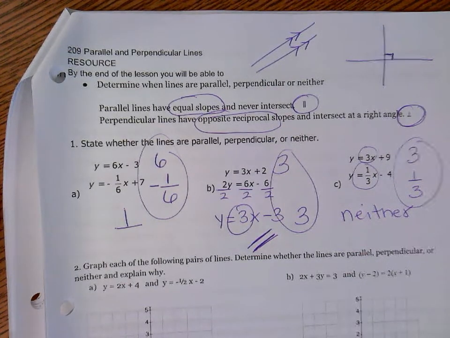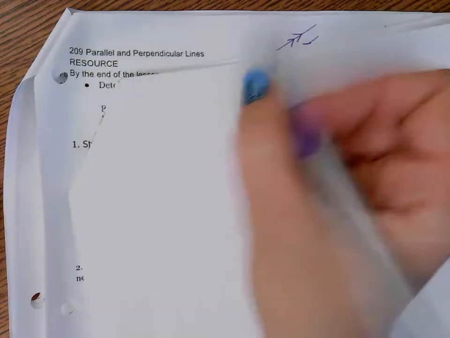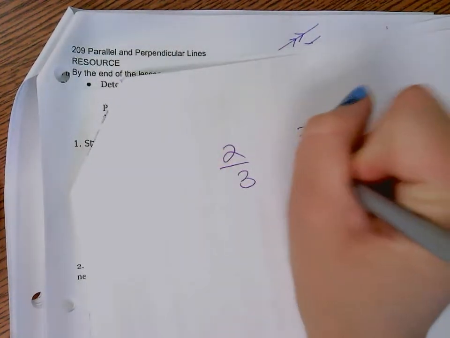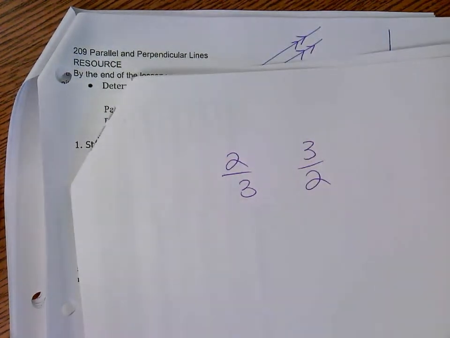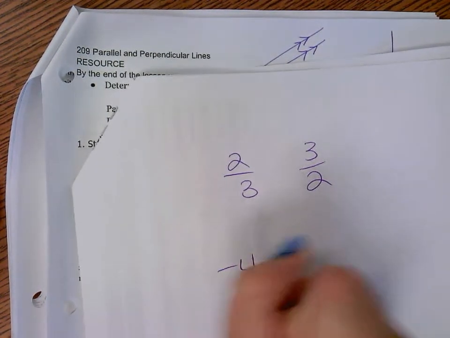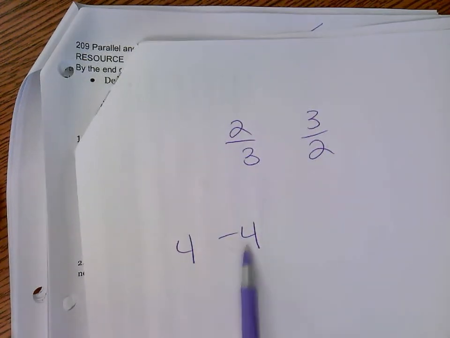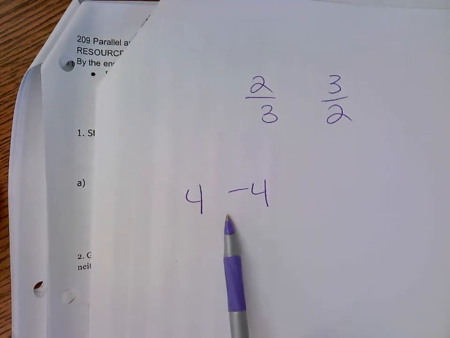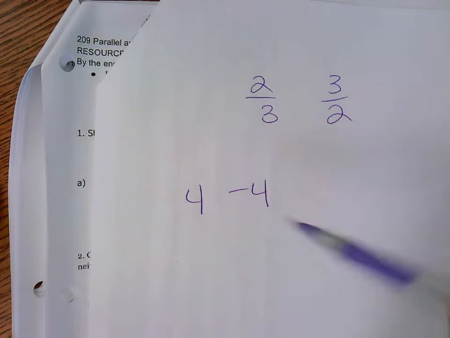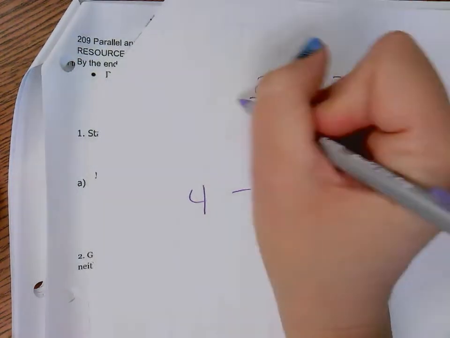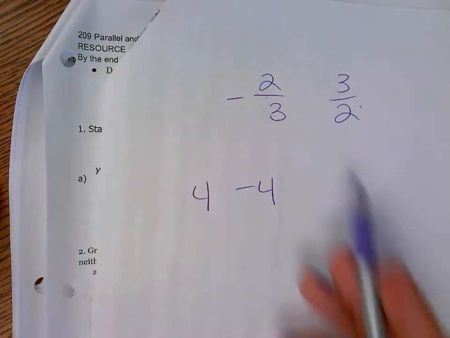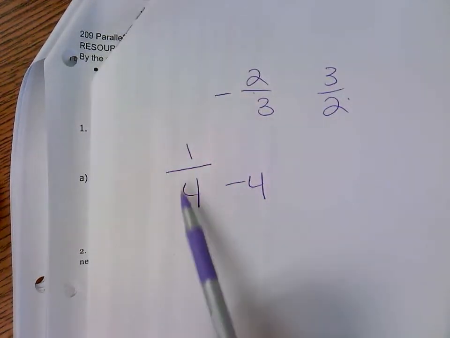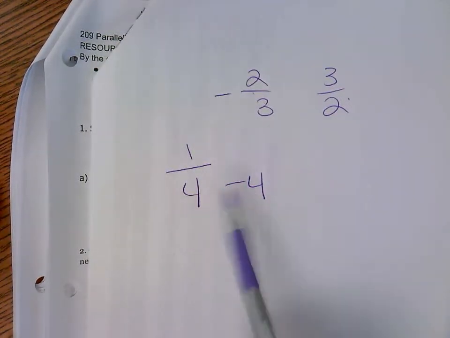Reciprocal is kind of a hard word. Maybe you haven't used the word reciprocal before. 2/3 and 3/2 are reciprocals of each other, but they're not opposite. The number 4 and -4 are opposites, but those aren't reciprocals, right? So you have to be reciprocal and one of them has to be negative. So down here, one of them would have to be the reciprocal, like 1/4 and -4.